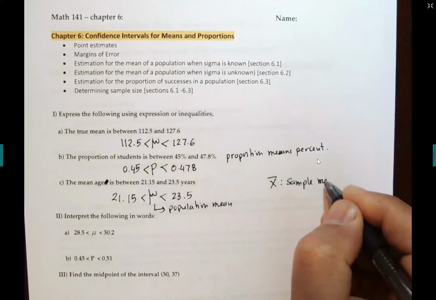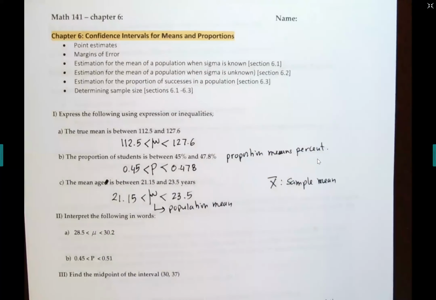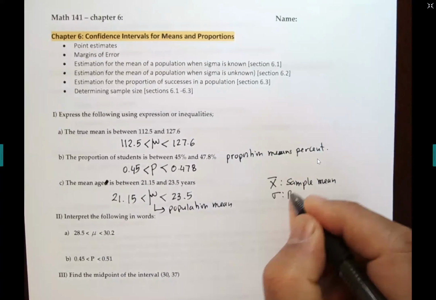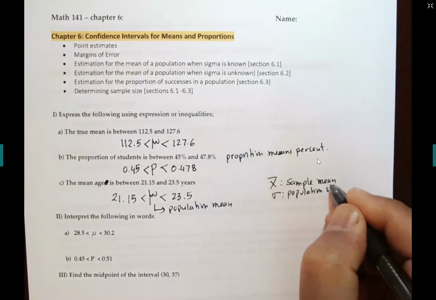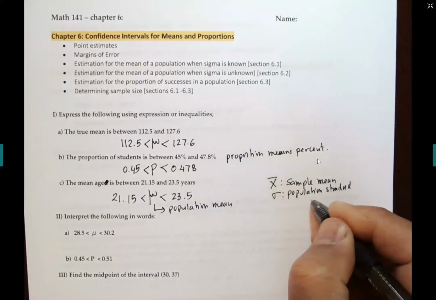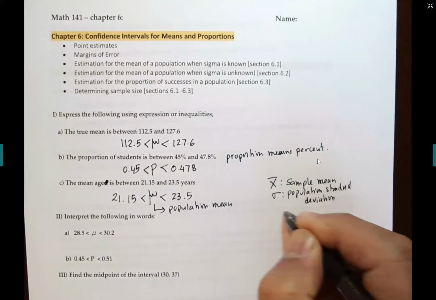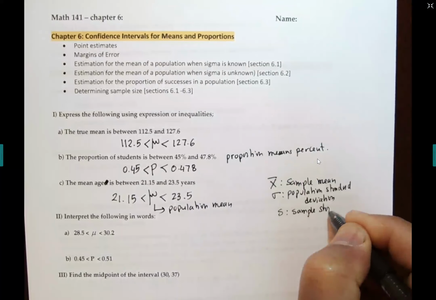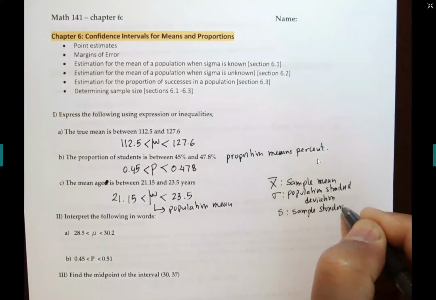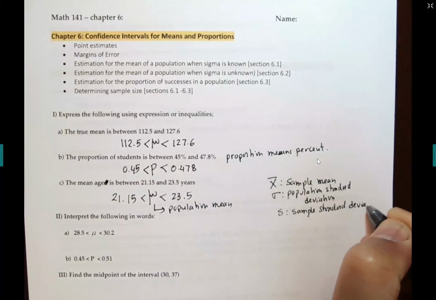Keep that in mind, please. Sigma is the population standard deviation. Just to refresh your memory. And S is the sample standard deviation. Just a reminder.